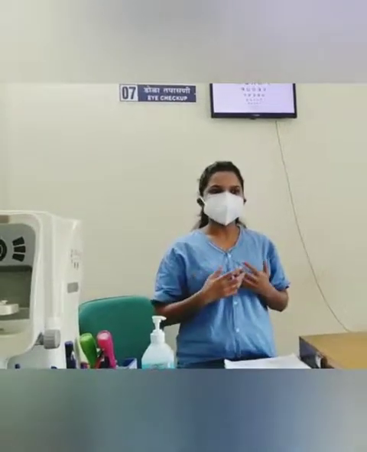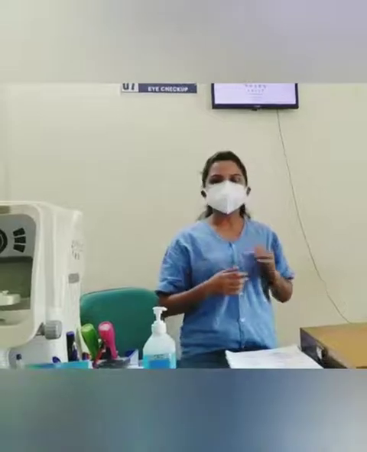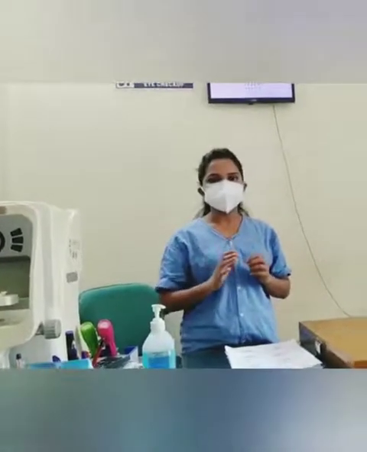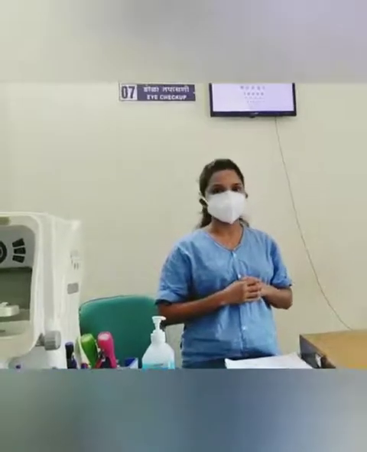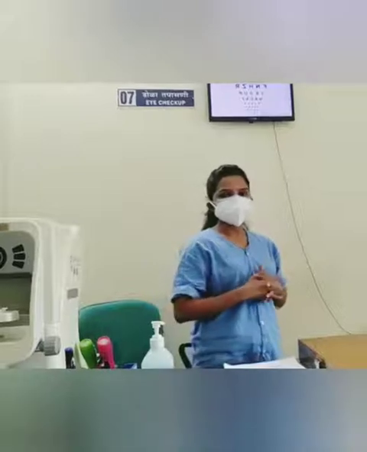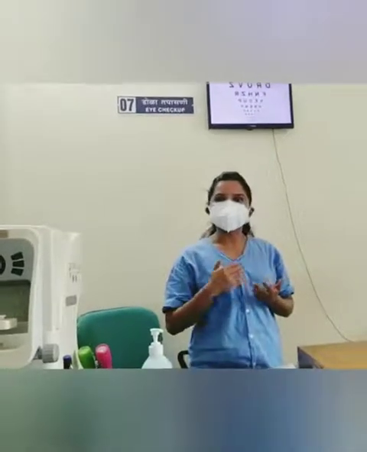What is strabismus? Strabismus in simple words is a misalignment of the eyes, in which both eyes are not aligned and do not look at the same point of focus at the same time. Now, we will understand about the tropias and the phorias.